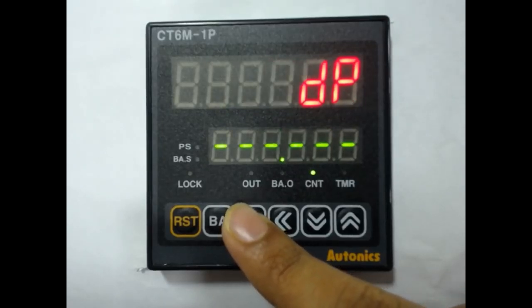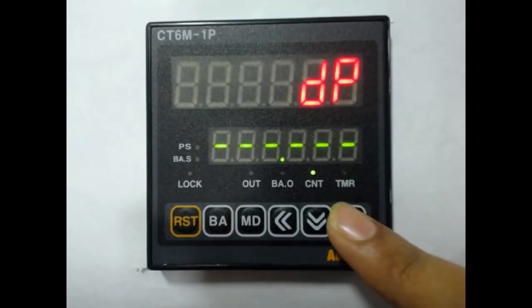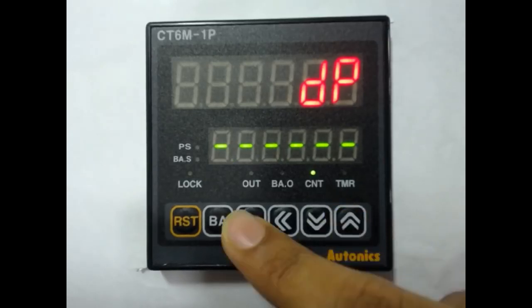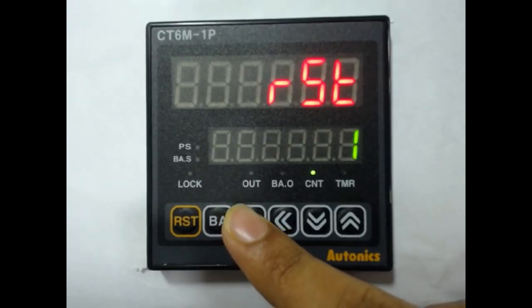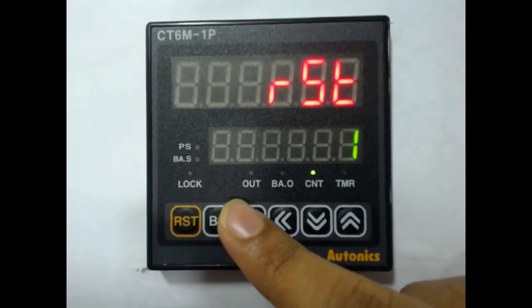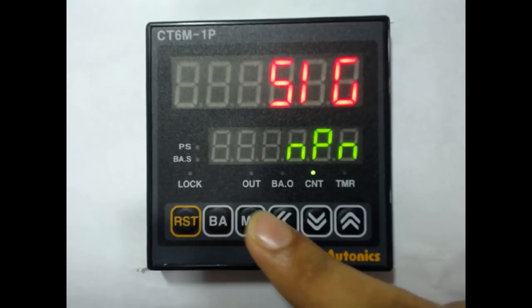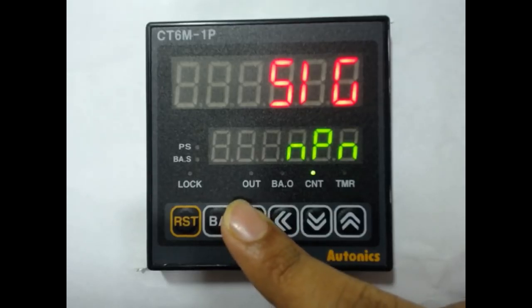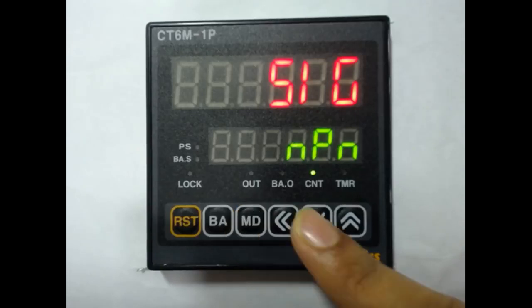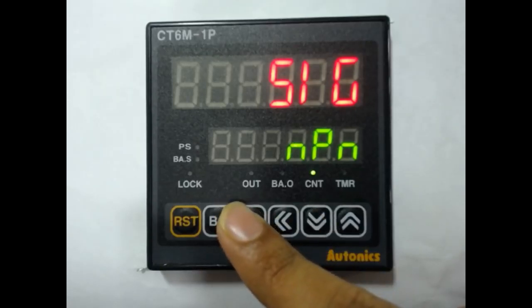Then comes the DP. This is decimal point. We can change the decimal point as per our requirement by up down arrow keys. Then again single press MD button. Then comes the reset. By default it will be 1. Keep it as it is. Then comes the signal. Check what is your signal input, whether it is NPN or PNP. Depending upon that, you can change the switch settings inside the counter and you can change the input type.